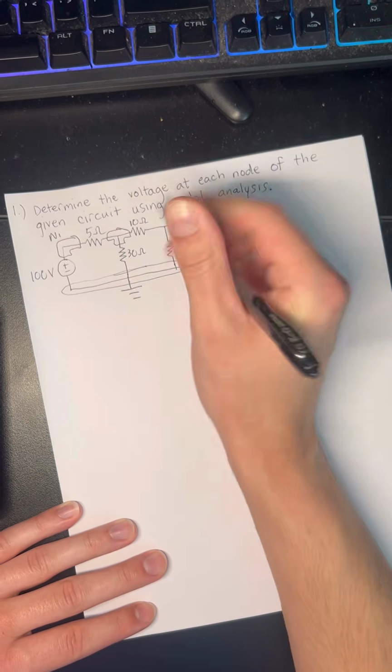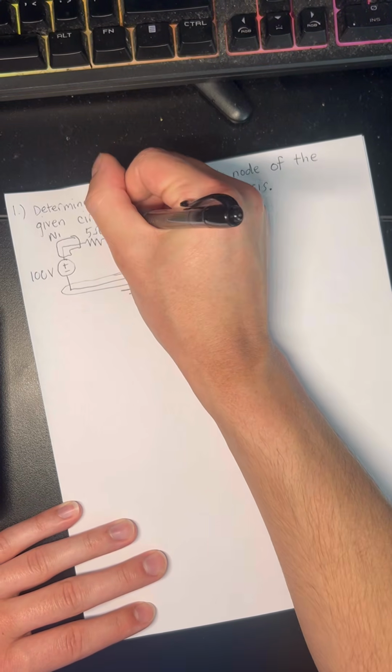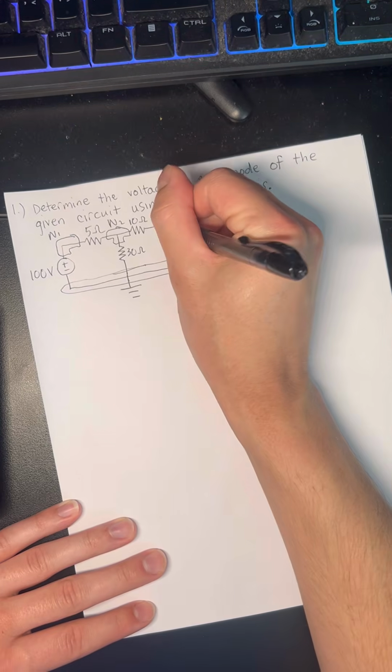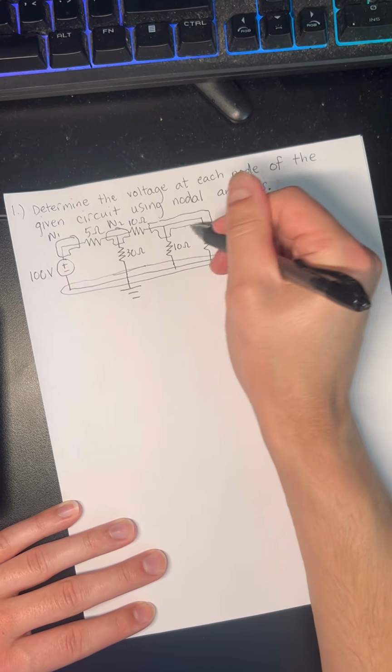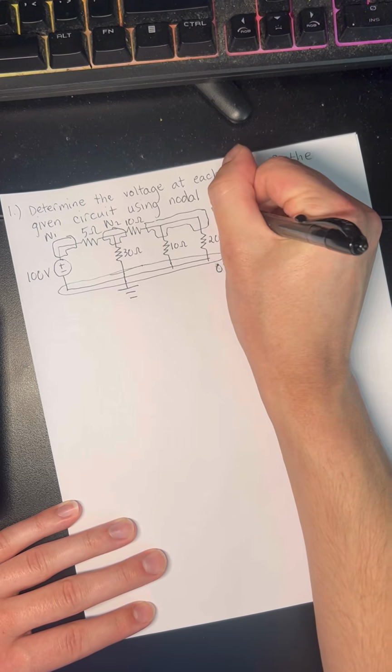Here's the next node because these 3 resistors are connected to each other. We'll call that node 2. And then finally a third node here where these 3 resistors are connected. And this is node 3.